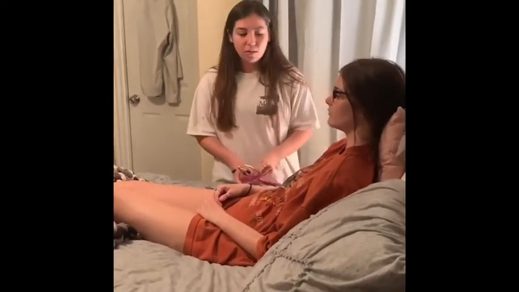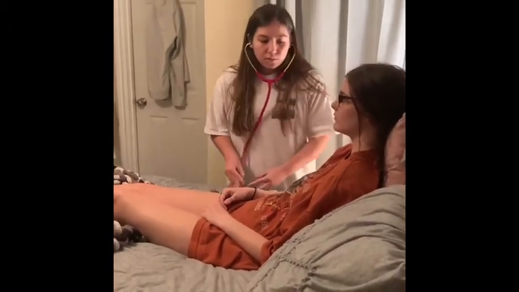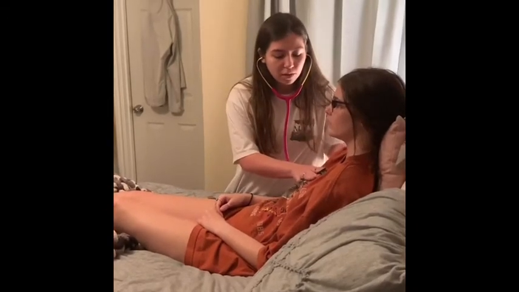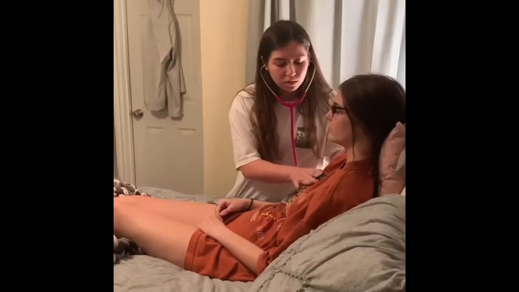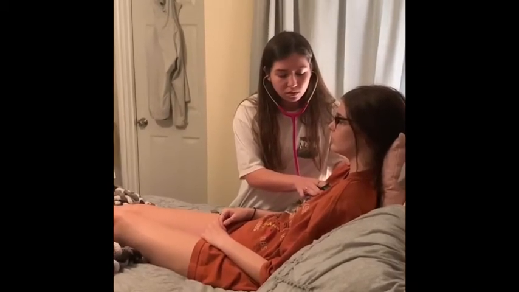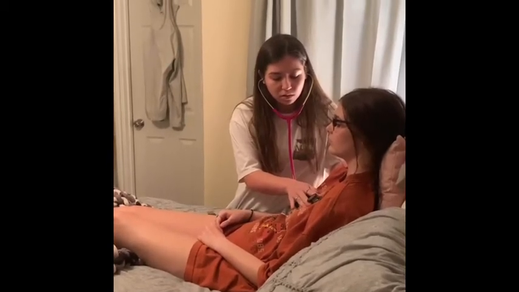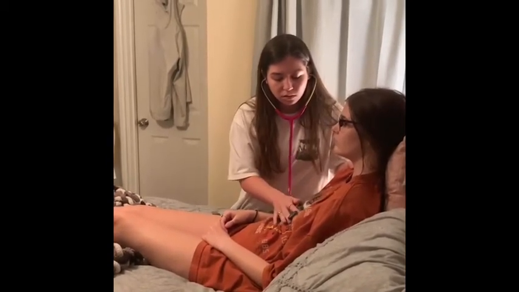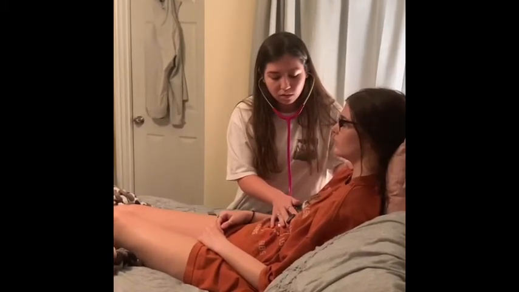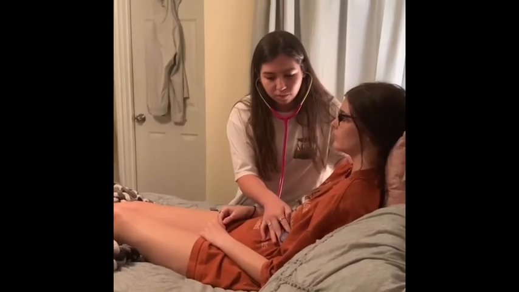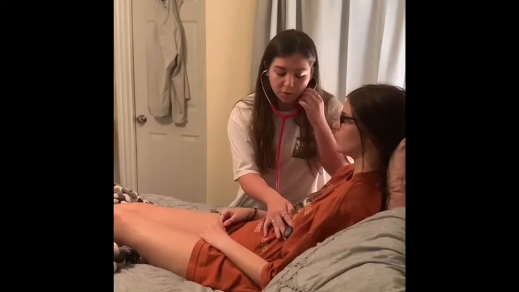So now I'm going to go ahead and listen to the different parts of her heart. So here we have the aortic. Her pulmonic. Tricuspid, and her mitral.